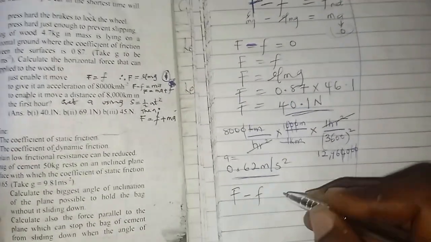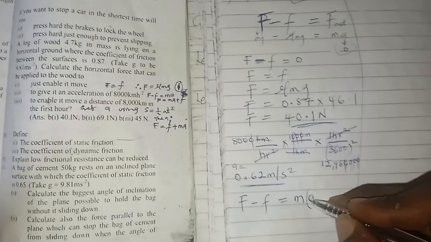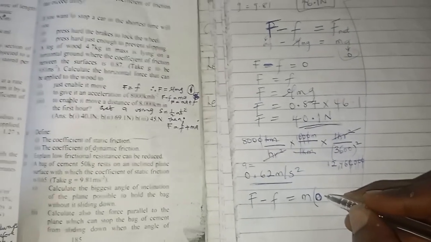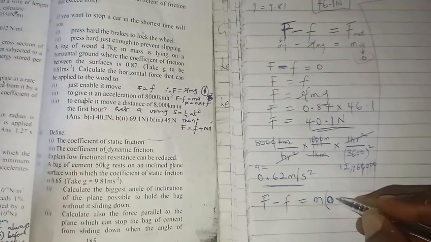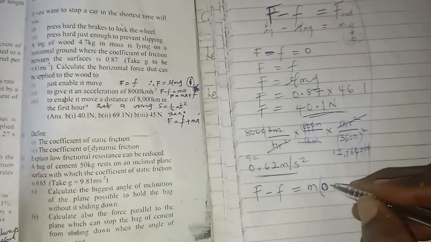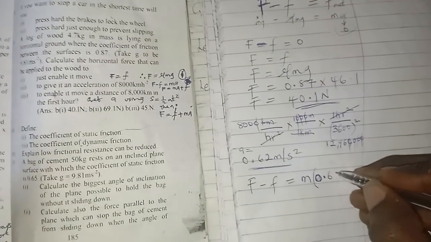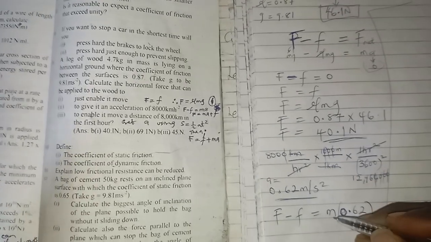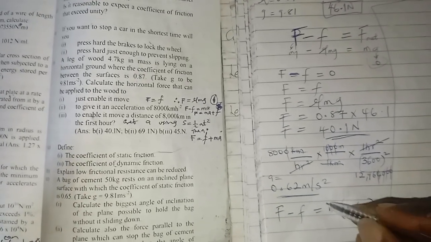F minus friction equals to ma, and the a here is 0. So calculate the horizontal force. So the acceleration is 0.62. The mass is 4.7.